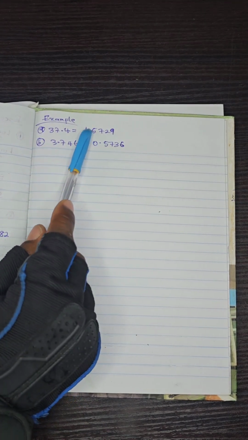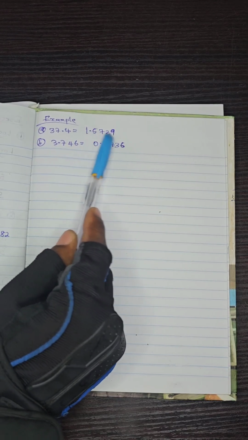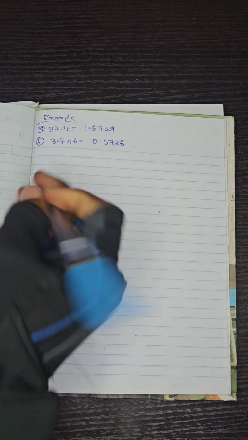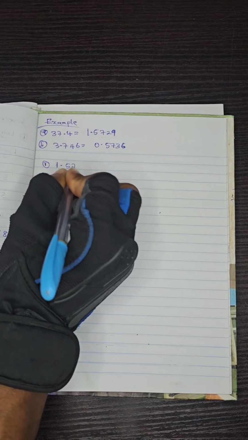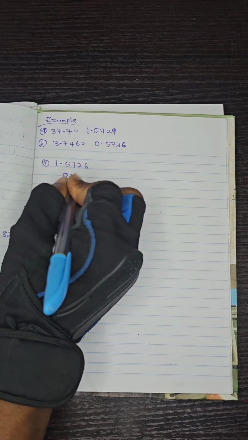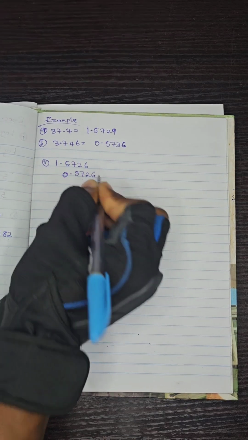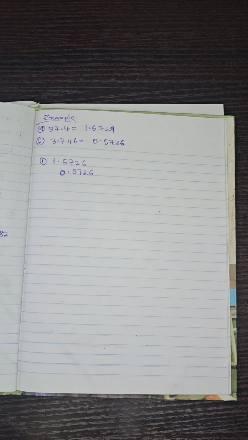Remember what I told you, don't have any business with the characteristics. This is the number we are looking for the anti-logarithm of, to know if we are getting this back. So let me say number 1, we have 1.5726. What I'm looking for actually is the mantissa, 5726. Remember, you just look for the mantissa. The characteristic is for you to know where you place your decimal point after you finally get your answer.